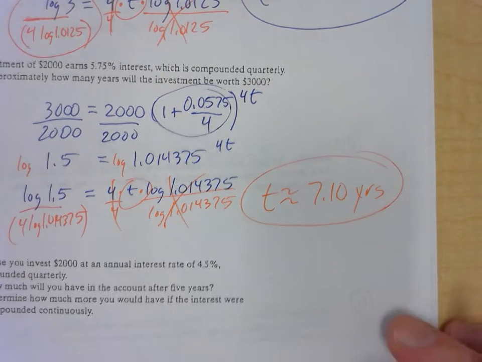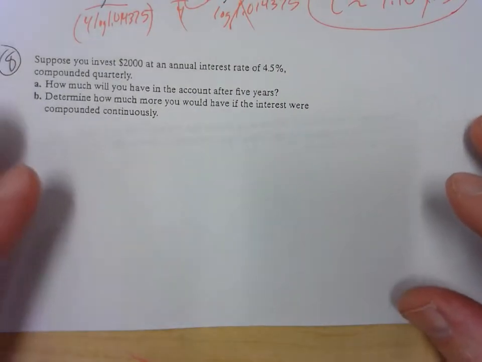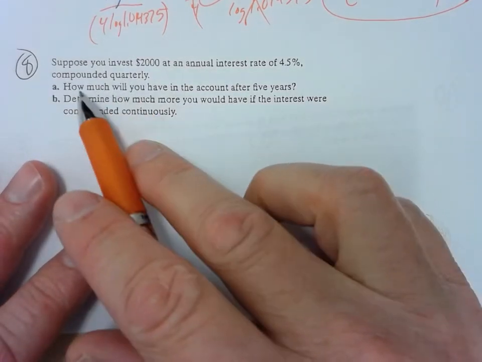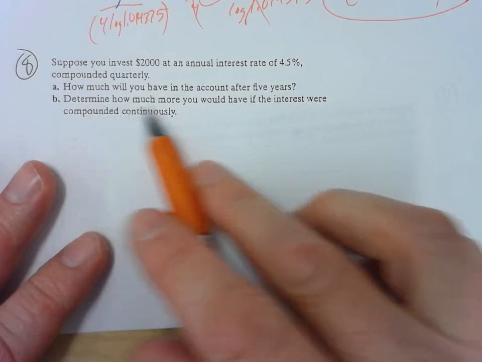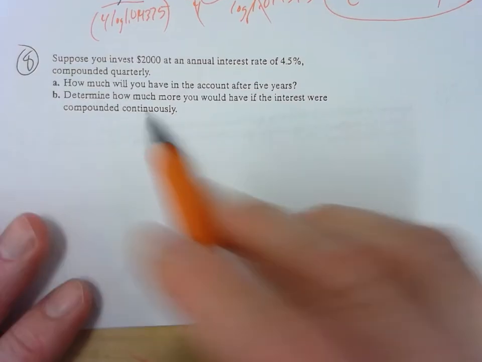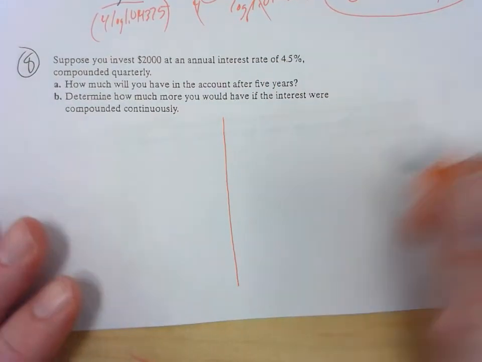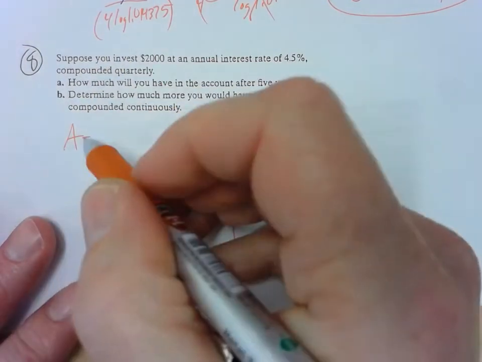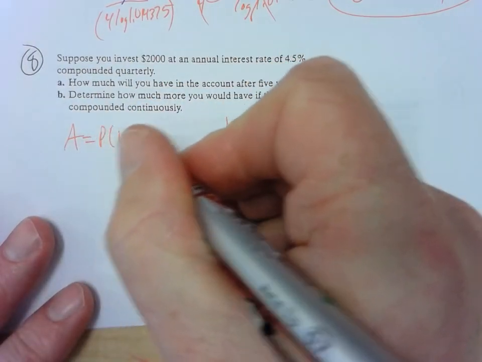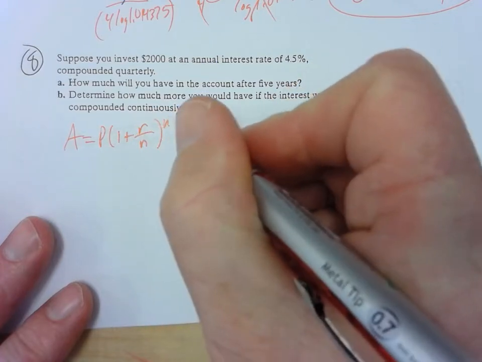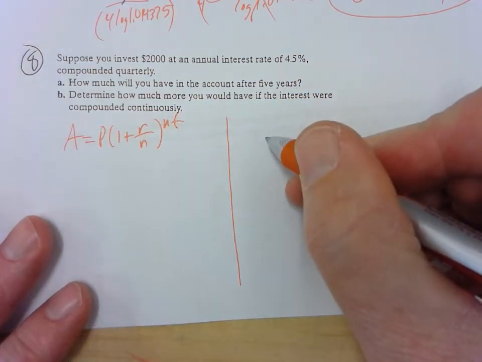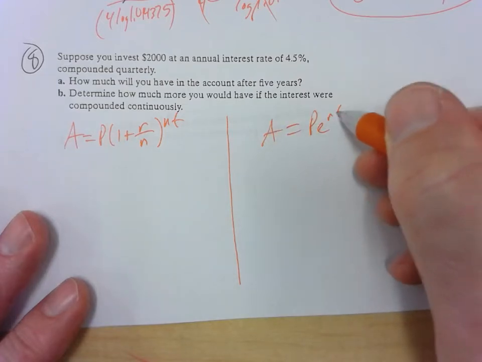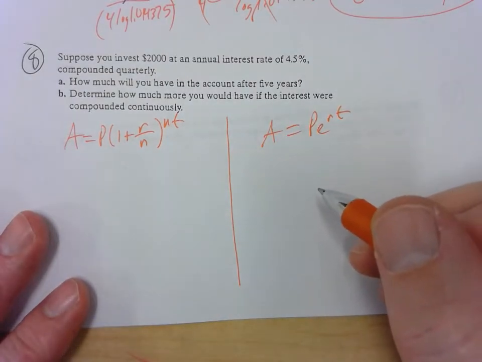All right. The next problem, you're comparing the two accounts again. You're comparing compounding quarterly in part B for 5 years, and then the same thing by compounding continuously. So this is a two-part problem here. So we got amount is equal to P times 1 plus r over n to the nt power. And we're comparing that to A is equal to Pert. It's the wash and go Pert formula.